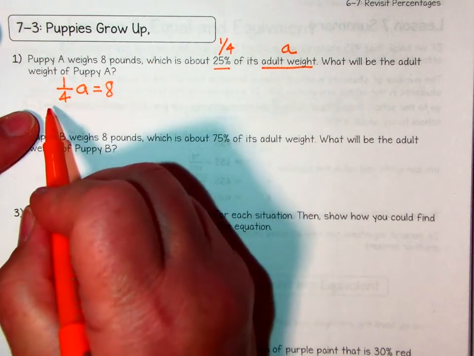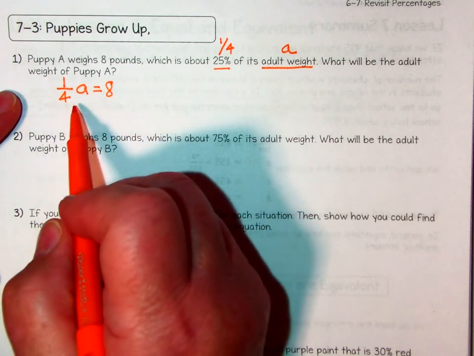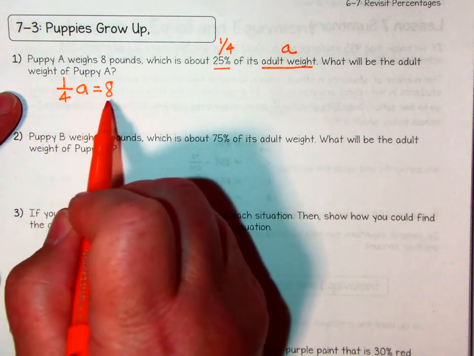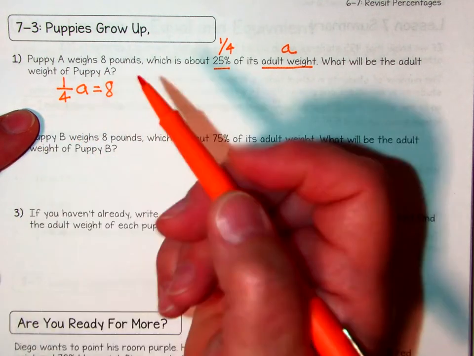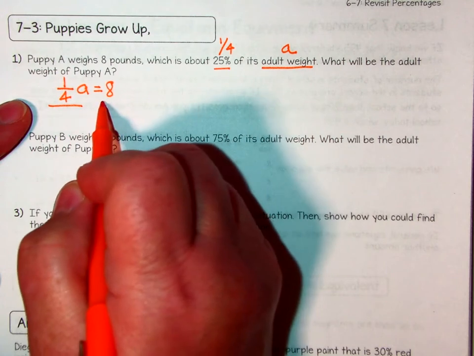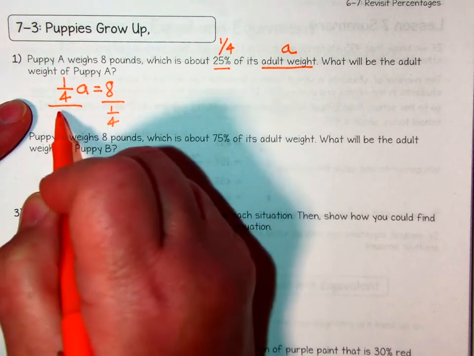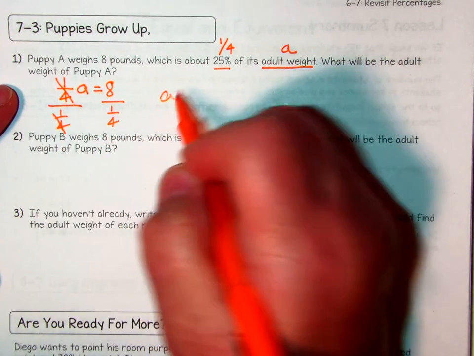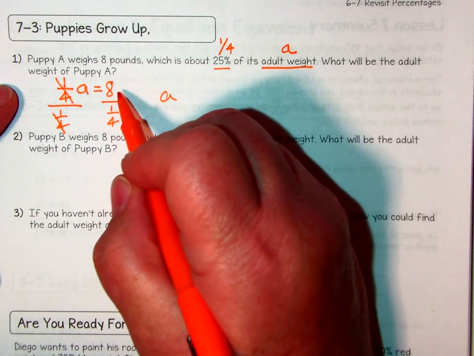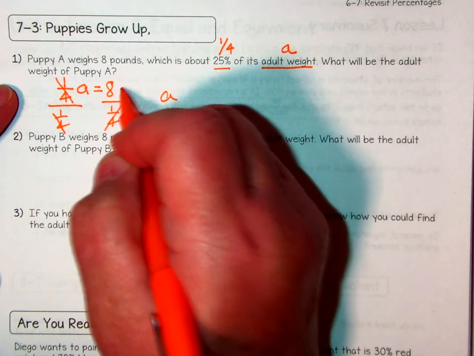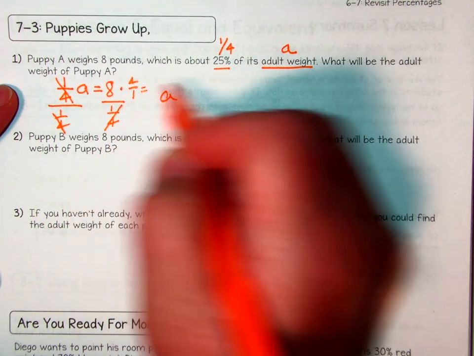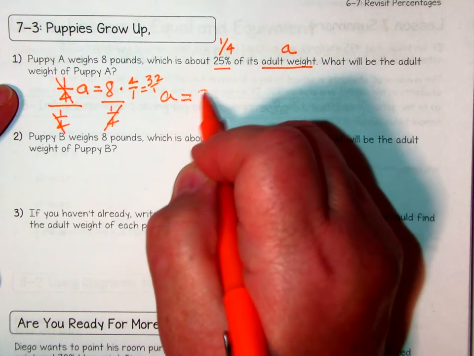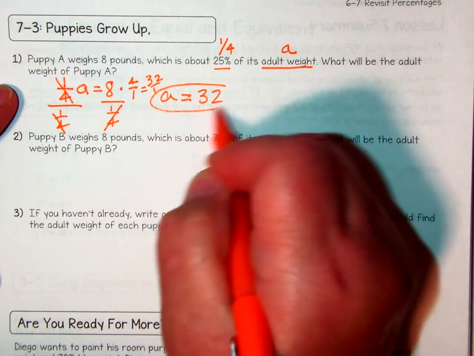So here, to find out what its adult weight is, to get A all by itself on one side, I would divide both sides by 1/4, which is the same as multiplying by 4. So you can look at it however you prefer. 1/4 divided by 1/4 is A, just 1A, and 8 divided by 1/4 is the same as 8 times 4/1, which would be 32/1. So in this case, the adult weight is going to equal 32.